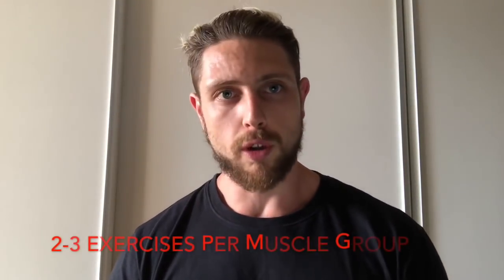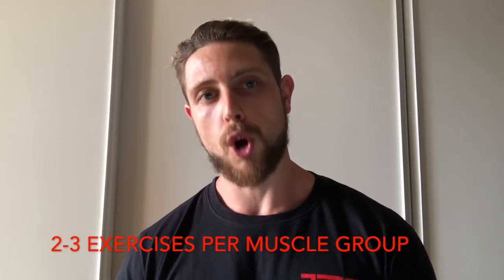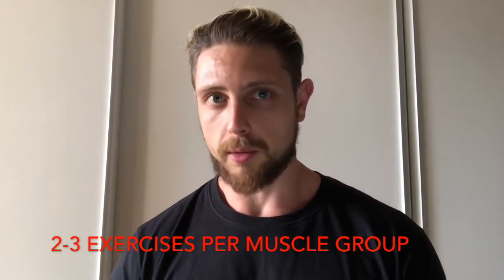When it comes to exercise selection, simple rule of thumb, 2 to 3 exercises per muscle group is going to be more than sufficient, provided that we're getting the volume in and we're training that muscle through all of its anatomical functions. For example, the hamstrings, we need to be training them through hip extension, as well as knee flexion, which means we could simply use movements such as the RDL, Romanian deadlift, and the hamstring curl. There's 2 exercises.